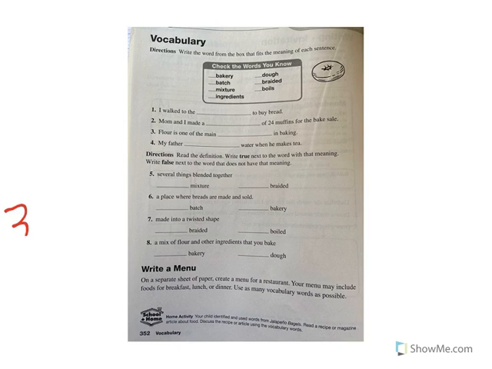On page 352, you're going to be going over your vocabulary words for this week. So they're here in the box. They include bakery, batch, mixture, ingredients, dough, braided, and boils. This is making me kind of hungry. The directions say, write the word from the box that fits the meaning of each sentence. We're not even going to go through any examples today because this is a practice that you're so familiar with.